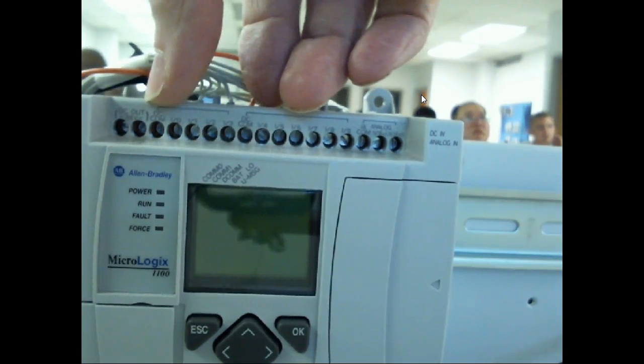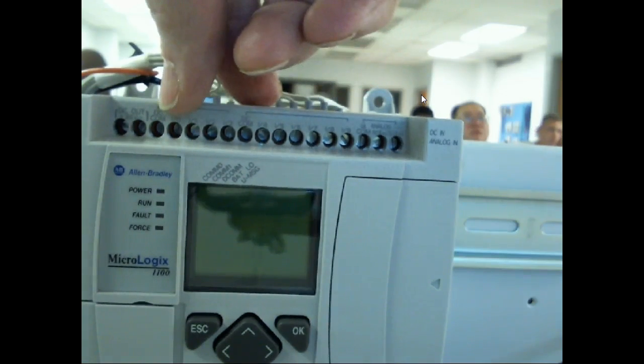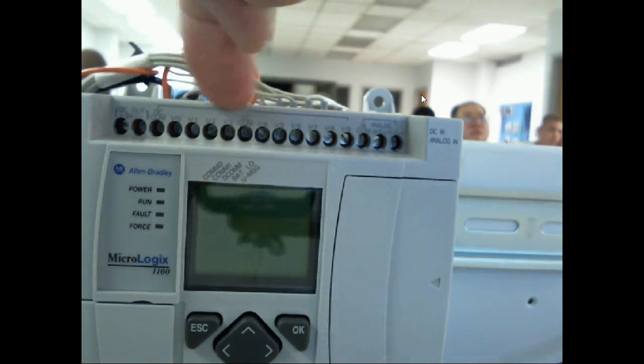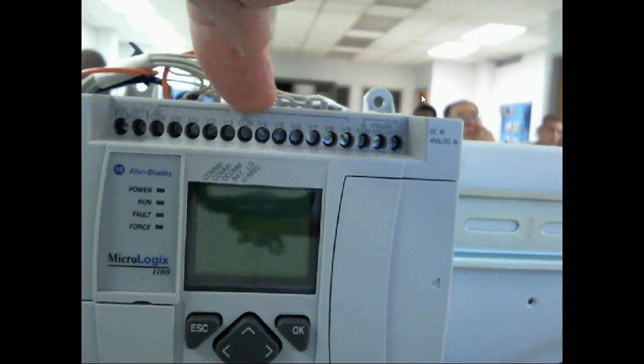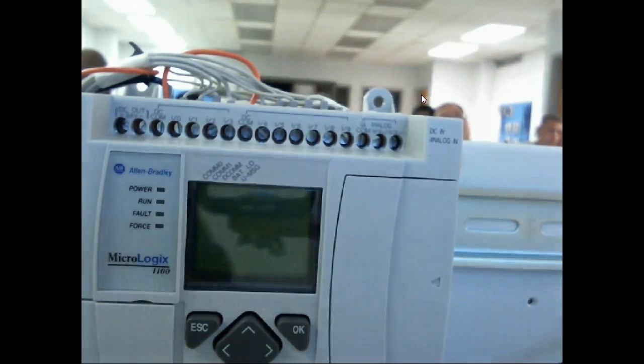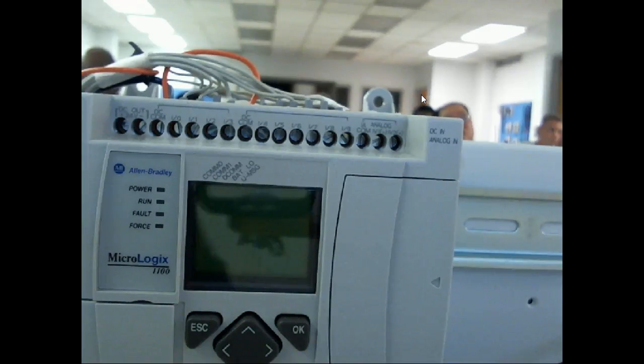So if I hook up a minus to this DC common, then these guys would be syncing. But I could hook up a plus to these, and these guys would be sourcing. So this is one situation where you decide whether you are syncing or sourcing.